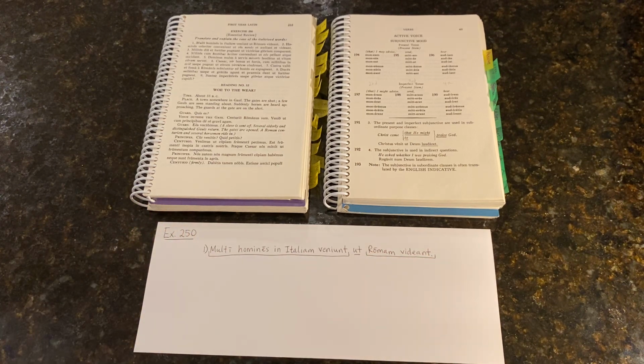And you may remember that if the main clause verb is a primary tense, present, future, or future perfect, then the subordinate clause must be present subjunctive in a purpose clause. Okay, let's take it one clause at a time, and we'll look at the first one first. Multi homines in Italiam veniunt.